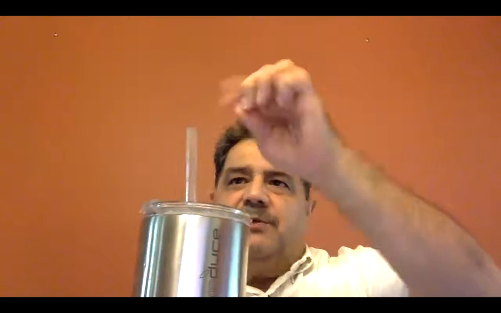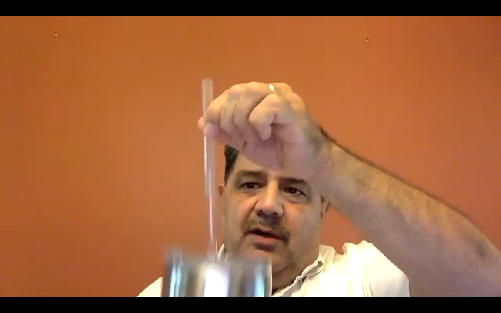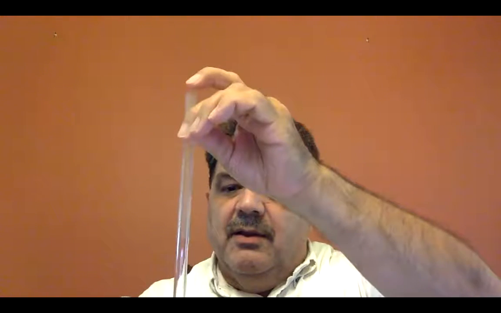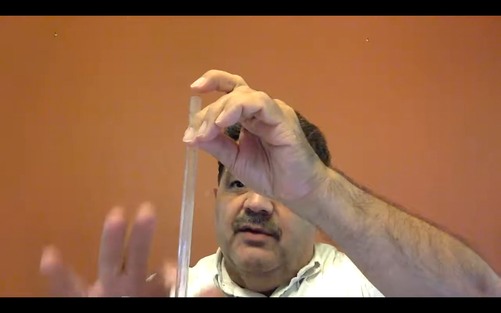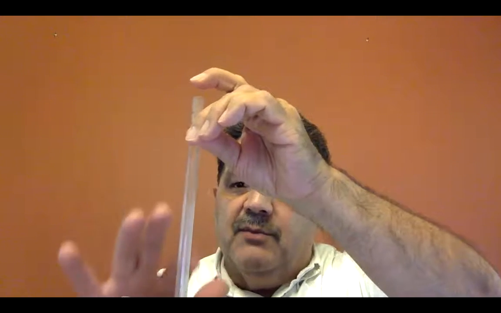Okay, the next section is section 14.10, standing waves in air columns. And I've got a little demo here. What I was doing, I was blowing into the straw and lowering my thermos here so that the length of the available air column was varying.